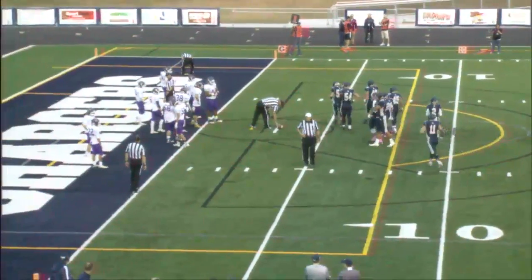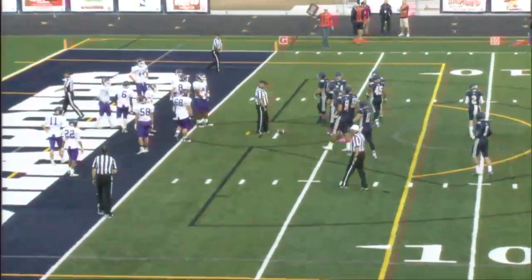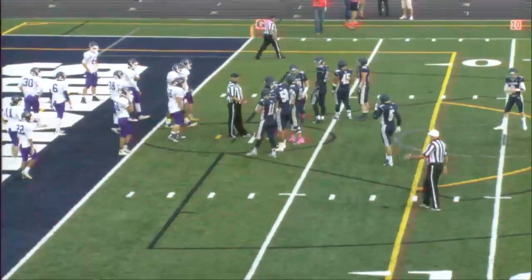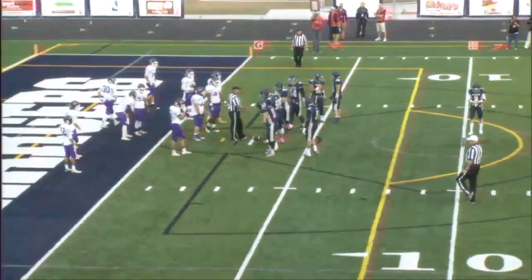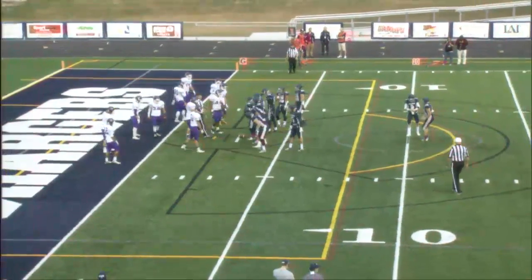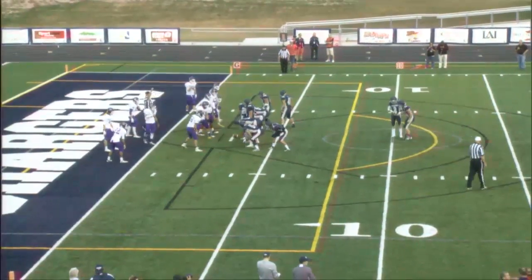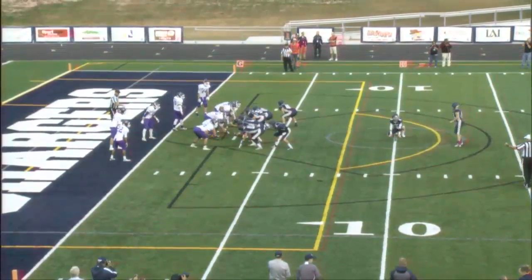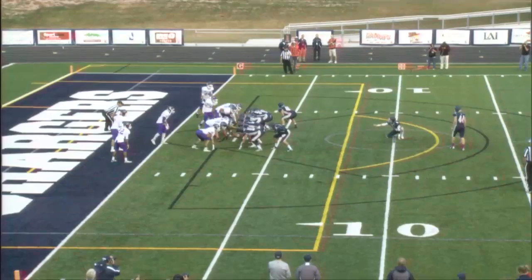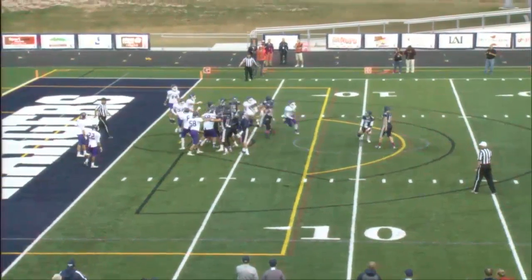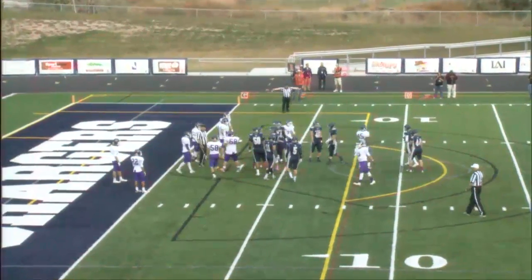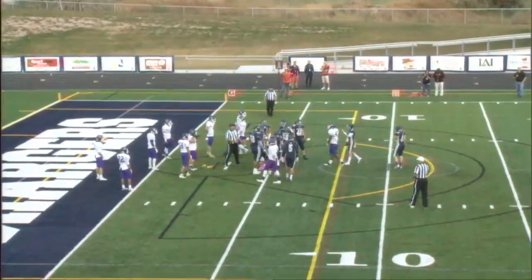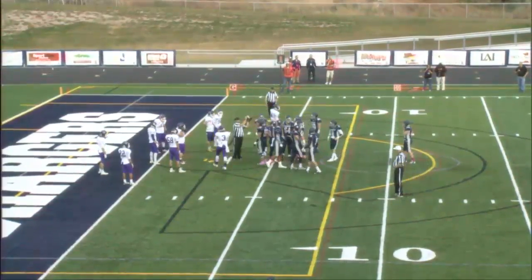The penalty will actually be assessed on the kickoff, which means the Chargers will get probably another 10 yards. That ball will move up to the 50 when they kick off. But as it stands right now, the Chargers are up by a score of 20-0. Brandon Mortensen on for the extra point, and we had movement on the line, so it looks like they'll be backing him up another 5 yards for this attempt.